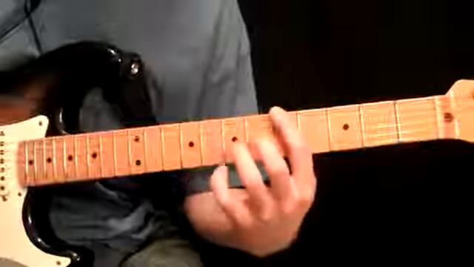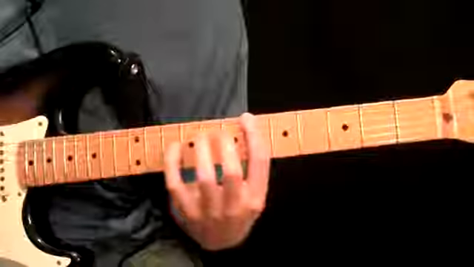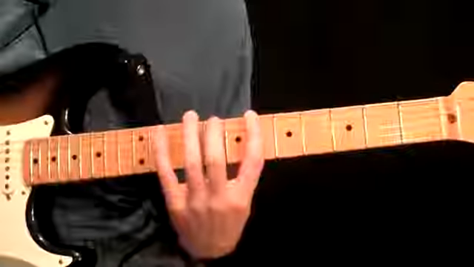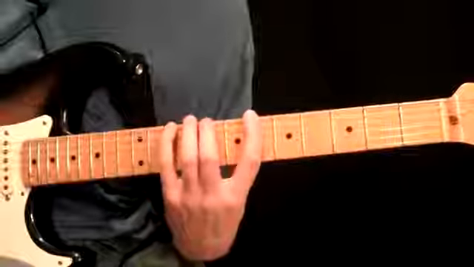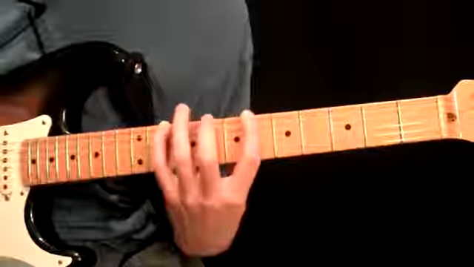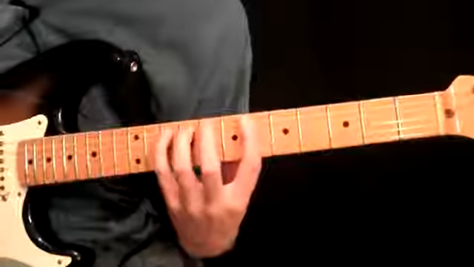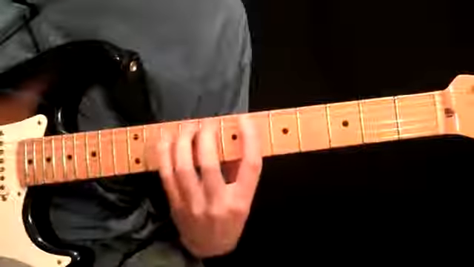All right, now we go to the shape built off the 3rd, which is going to be B flat in this case. Let's start that one. We have 6, 8, 10, then 6, 9, 10. Raise 7.